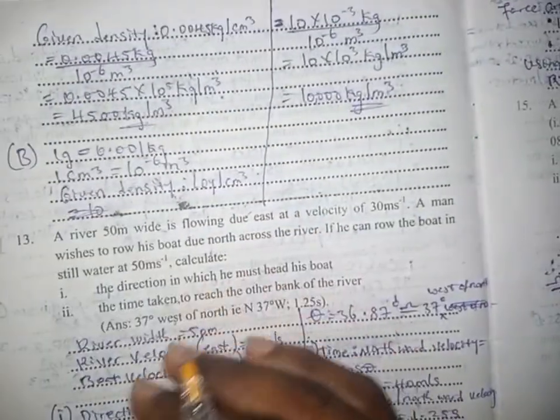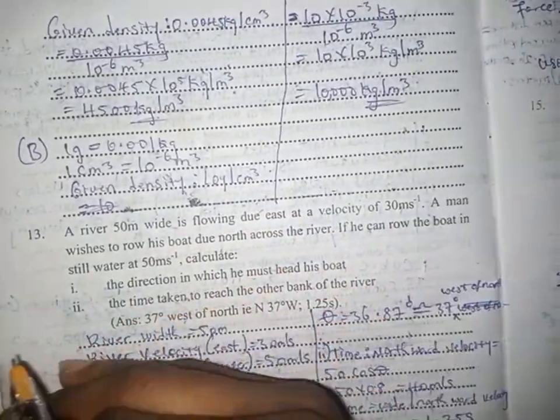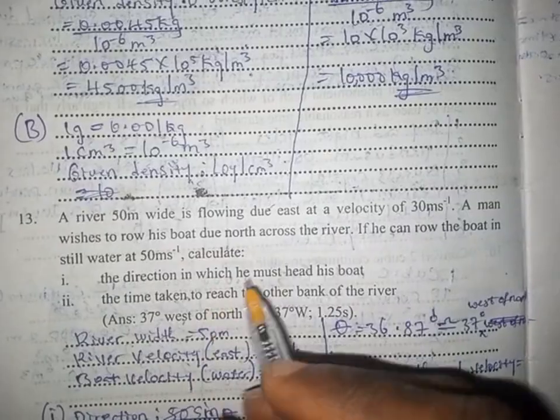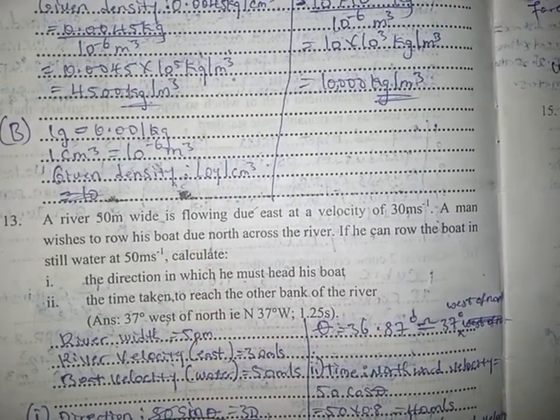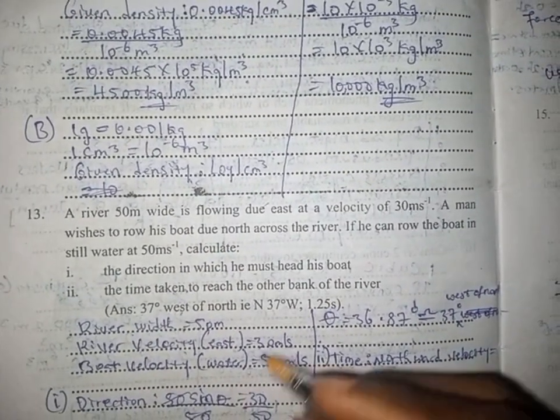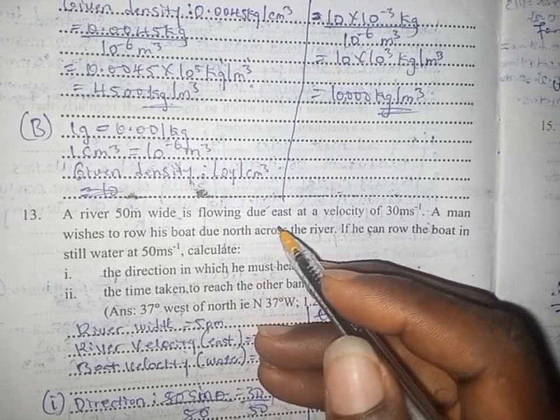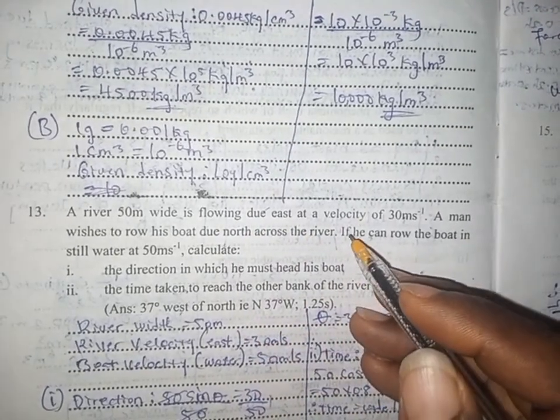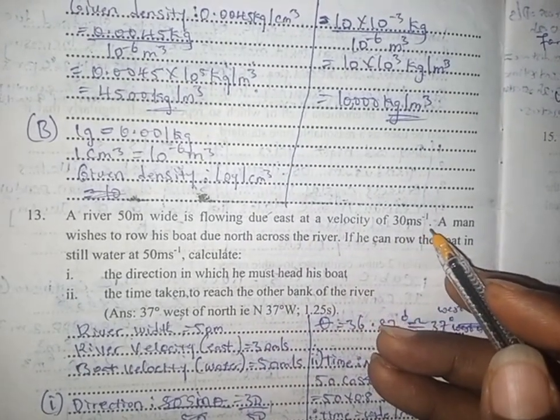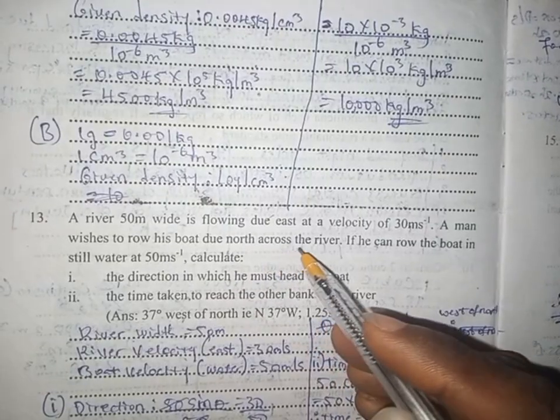So let's look at this now. I'm using this question. A student solved this, but I've not checked the answer, I'm just using the question. A river 15 meters wide flows due east at a velocity of 30 meters per second, and a man wishes to row his boat due north across the river.